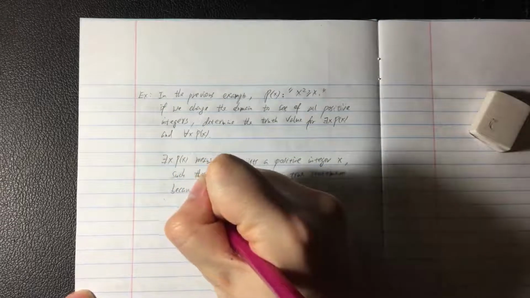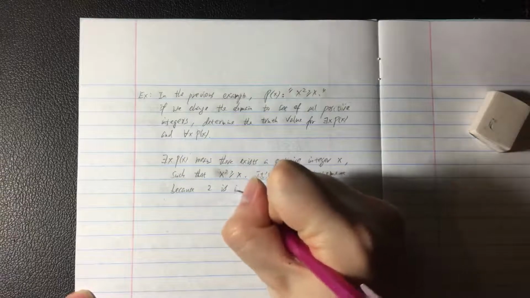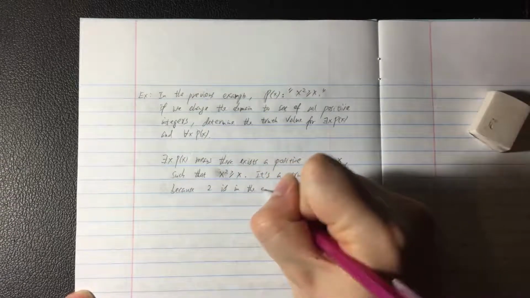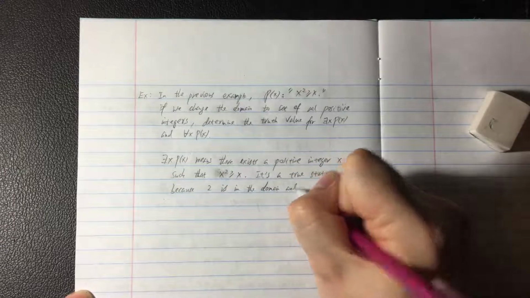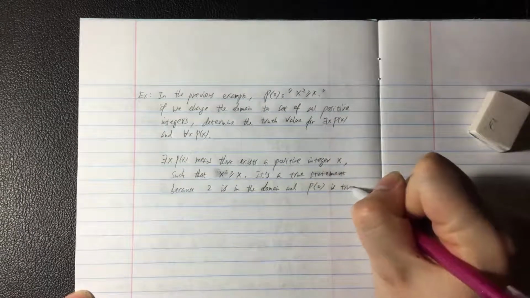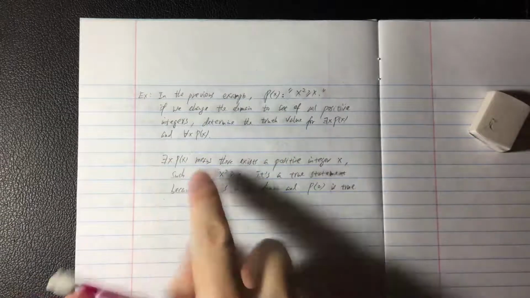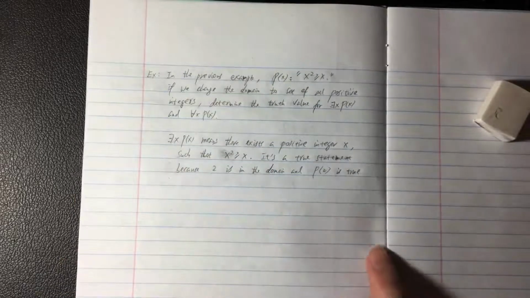It's a true statement because number 2 is in the domain and p of 2 is true. This statement is true for some x in the domain. So this statement is true.